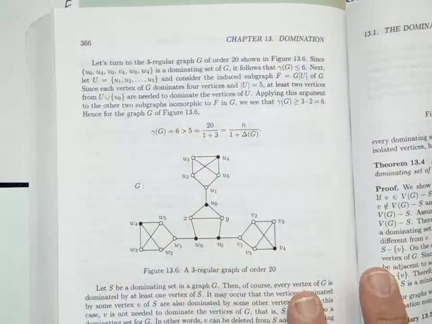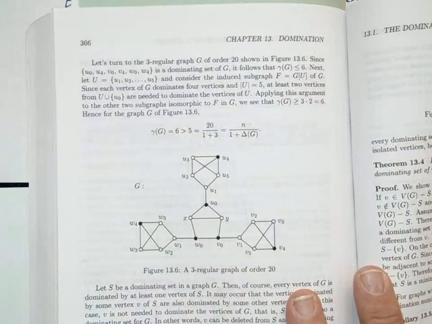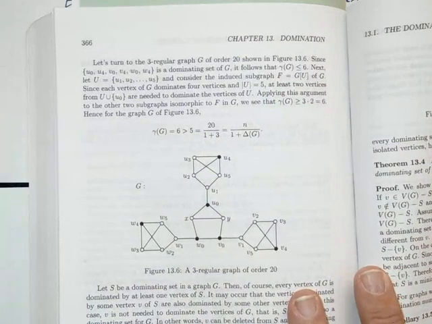Can I do it in 5? 3 vertices in the middle. The domination number of this graph must actually be 6.